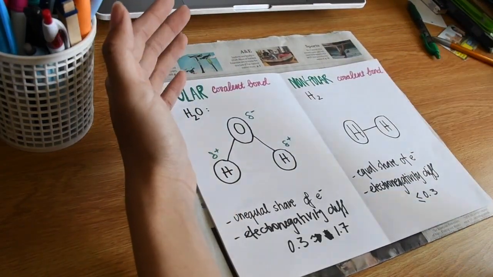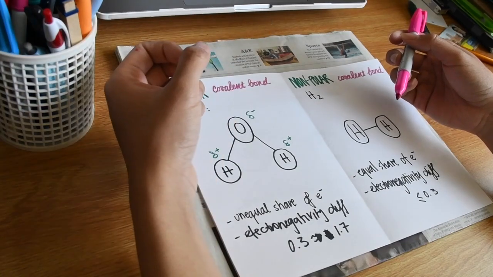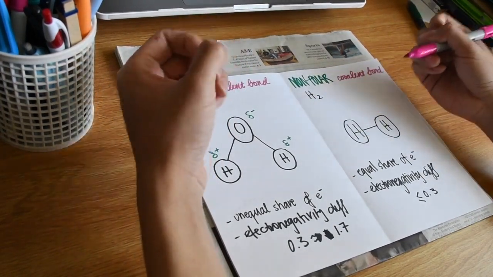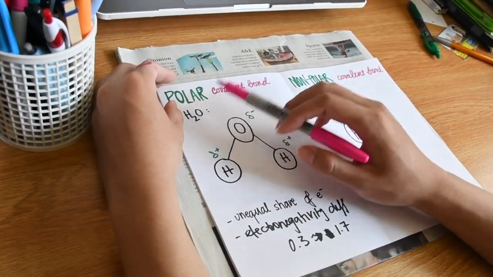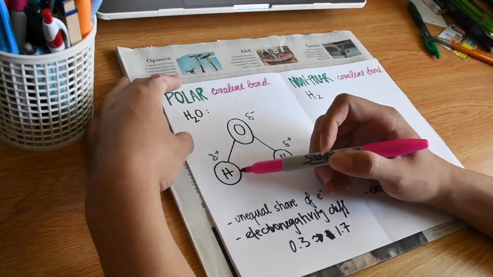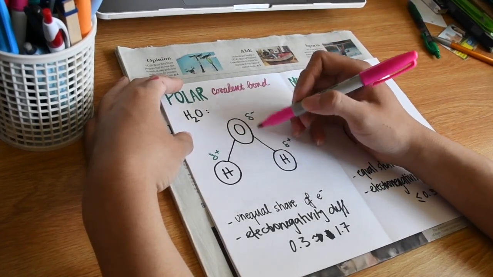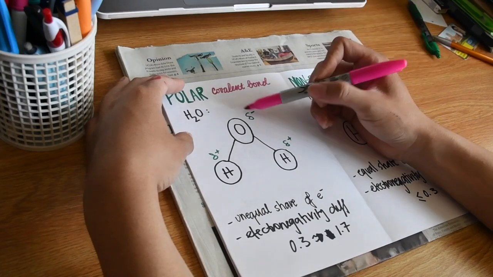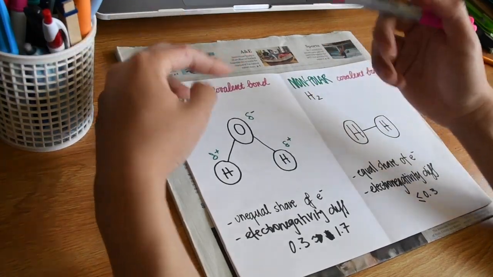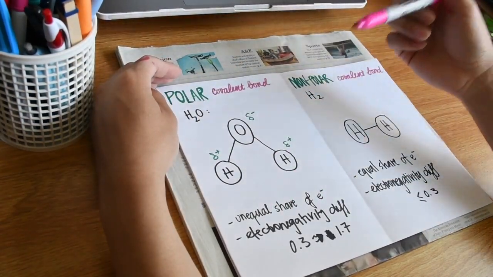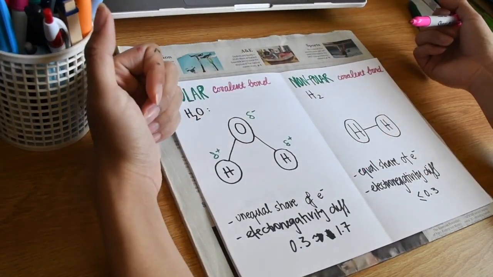So what is polarity? Well, polarity is when you have two atoms bound to each other, and one side of the molecule is slightly negative and the other side is slightly positive. That is what polarity is. An example of a polar covalent bond is water, H2O. If you look at the water molecule, you see that the electronegativity of oxygen is so high that it's slightly negative, and then hydrogen is slightly positive. So when they bond to each other, they create this unequal sharing of electrons. Usually for a polar covalent bond, the electronegativity difference is between 0.3 and 1.7.